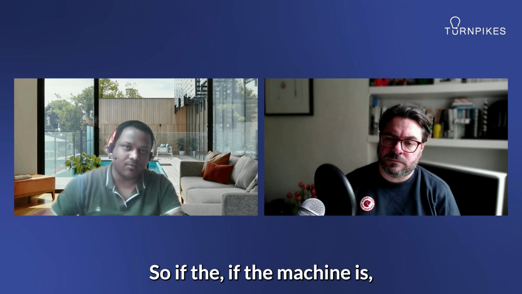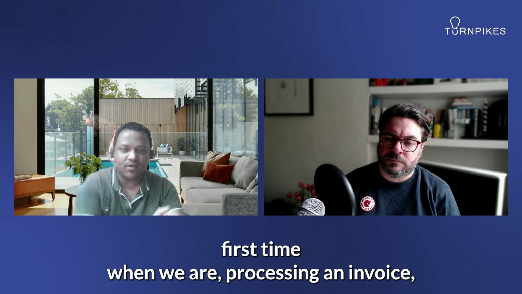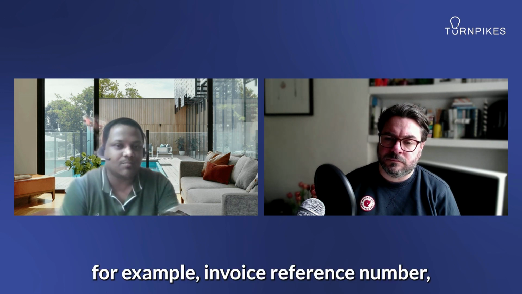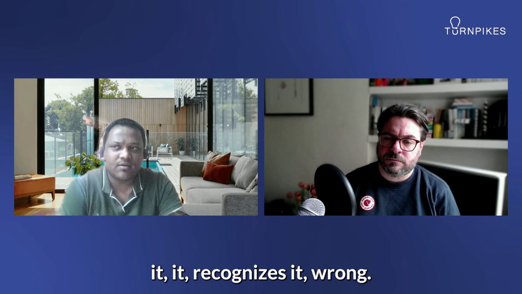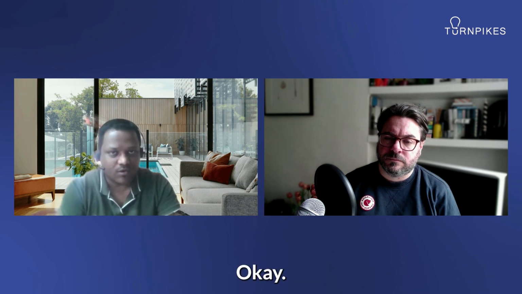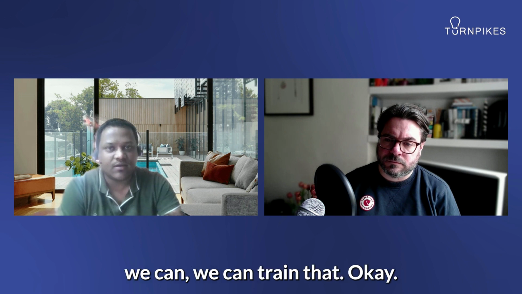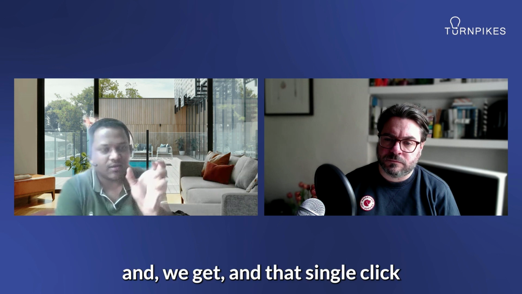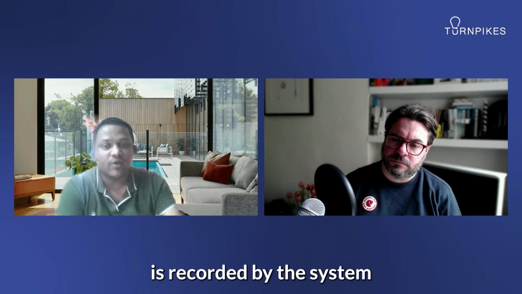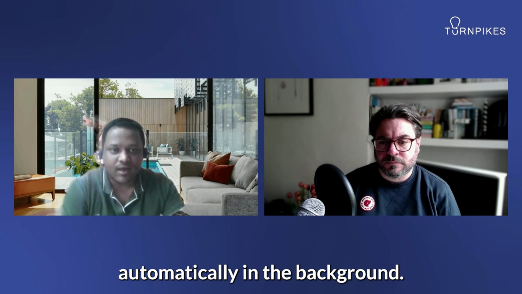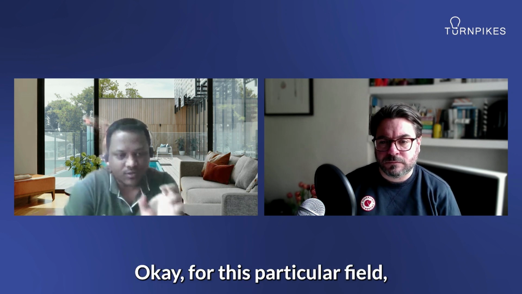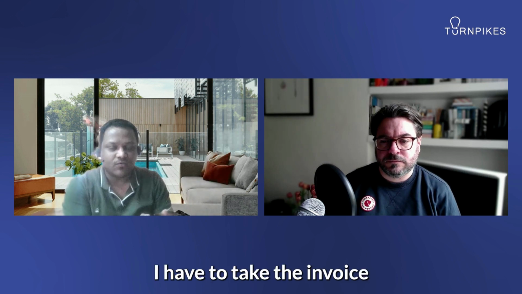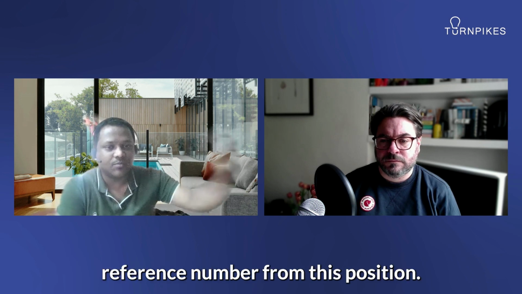So if the machine, the first time when we are processing an invoice, is reading for example the invoice reference number, it recognizes it wrong. Then in the validation client we can train it, we just have to do a single click, and that single click is recorded by the system automatically in the background, and the machine is learning that for this particular layout of invoice, I have to take the invoice reference number from this position.